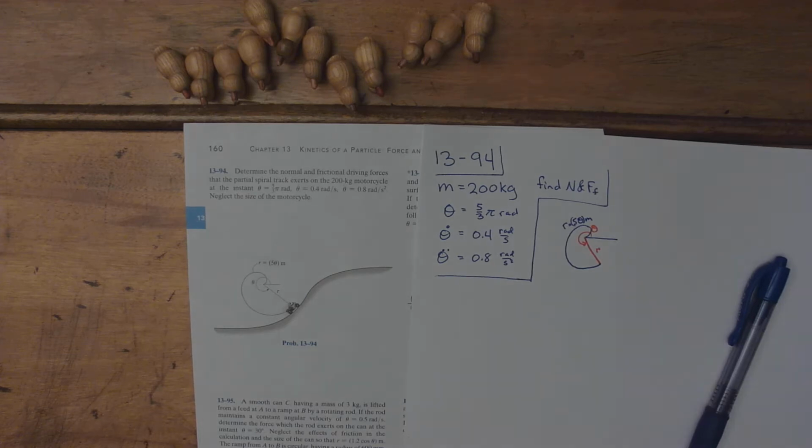This is problem 94 from chapter 13. Determine the normal and frictional driving forces that the partial spiral track exerts on the 200 kilogram motorcycle at the instant when theta is equal to 5/3 pi radians, theta dot is equal to 0.4 radians per second, and theta double dot is equal to 0.8 radians per second squared. Neglect the size of the motorcycle.